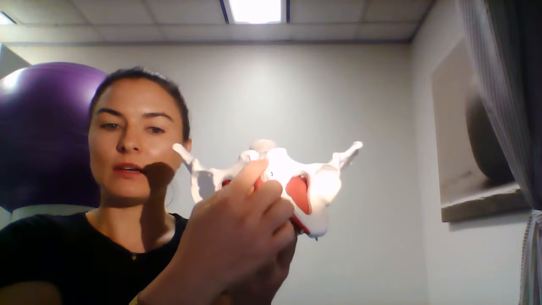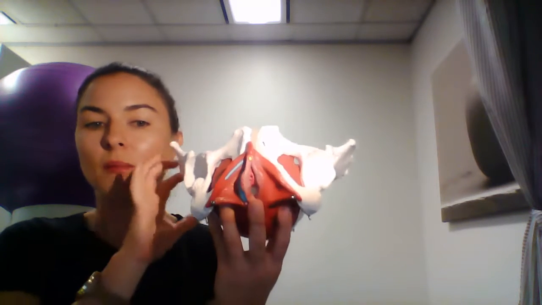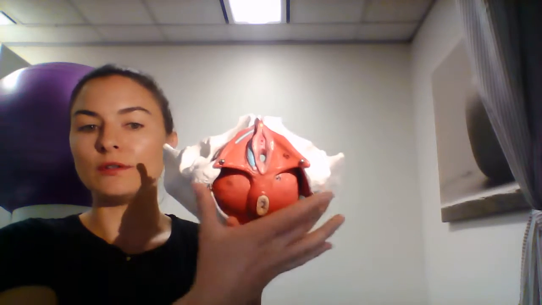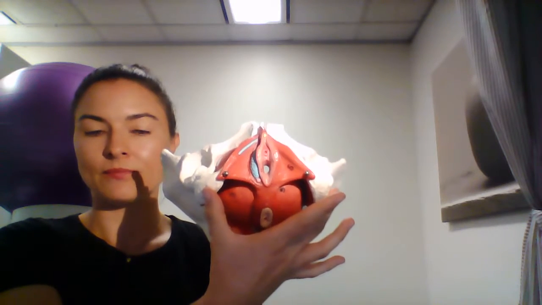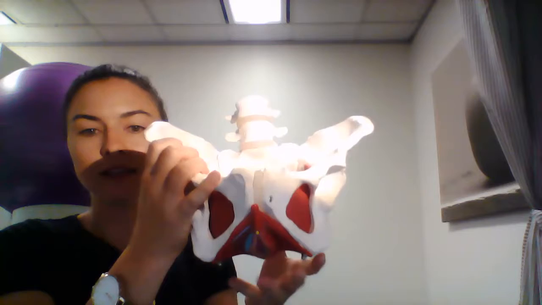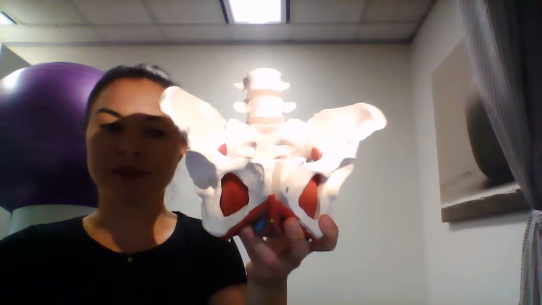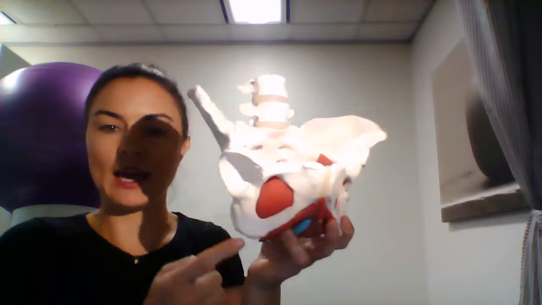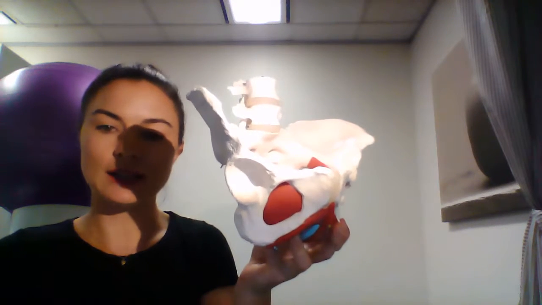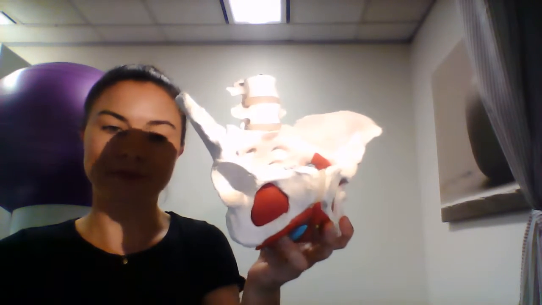If we follow the pubic bone down, we will come to the ischial part of the innominate bone, the two sit bones or ischial tuberosities. That makes up the bony pelvis. The other joints in the pelvis are your hip joints. You will see either side here, these two circular sockets, that's where your hip joints lie.